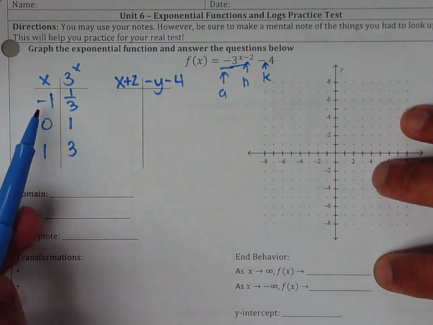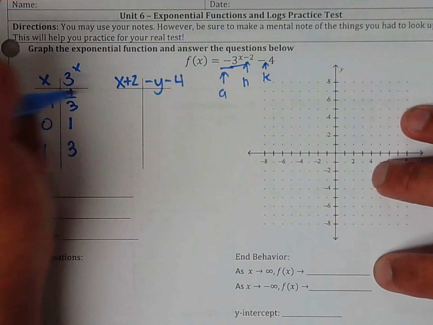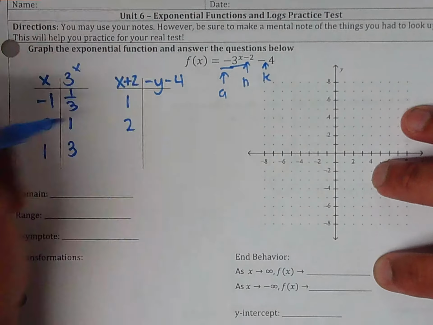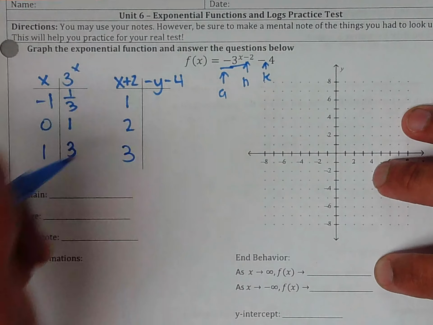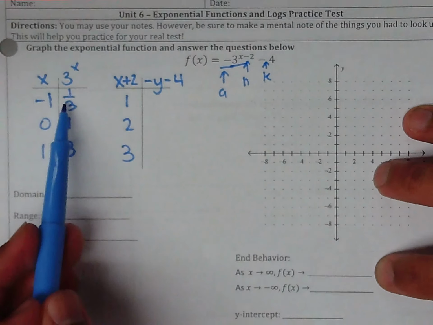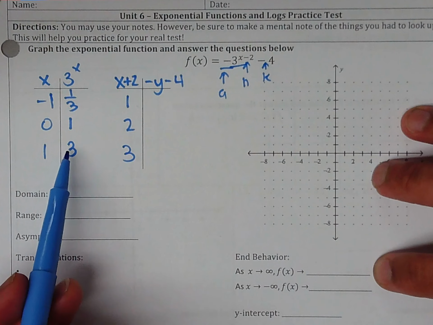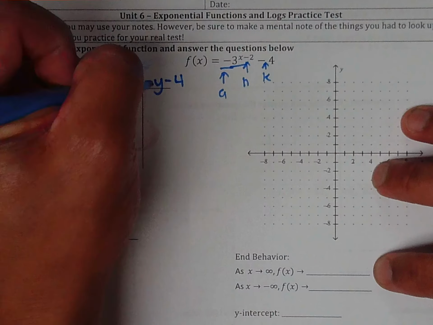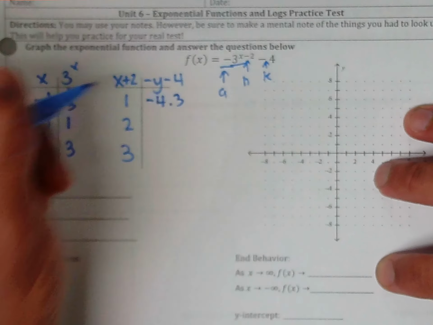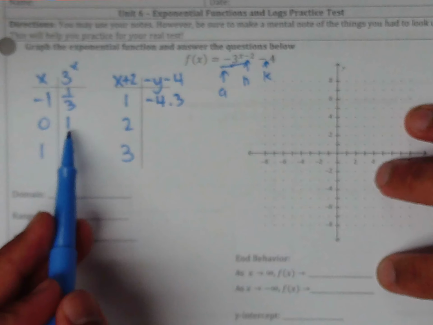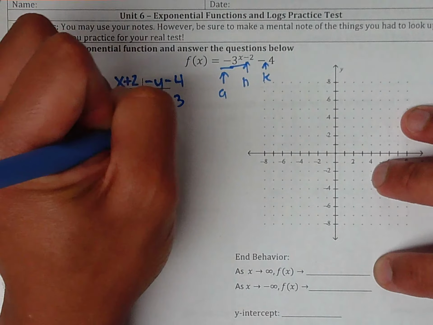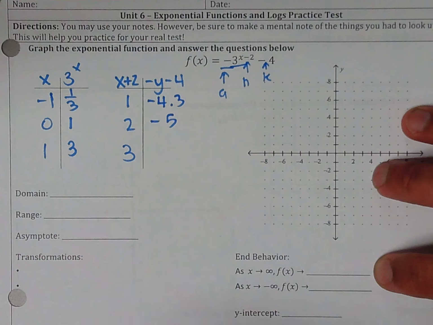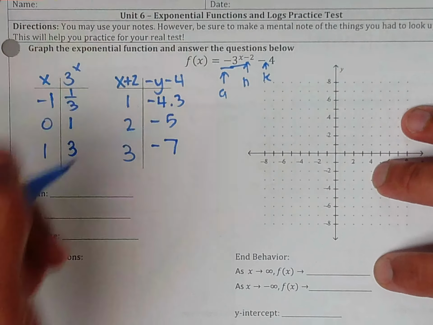All right, so each of these x's plus 2, that's going to be -1 plus 2, that's 1. 0 plus 2 is 2. 1 plus 2 is 3. And then next, multiplying each of these by -1 and then subtracting 4 from it. So -1/3 minus 4, that's going to be about -4.3. -1 minus 4 is going to be -5. And then taking this 3, -3 minus 4, that'll be -7.